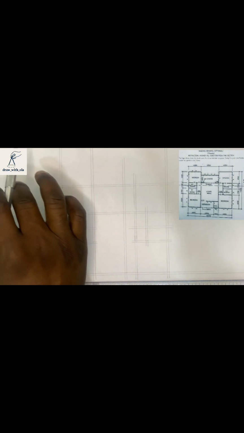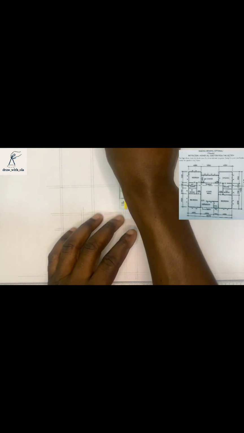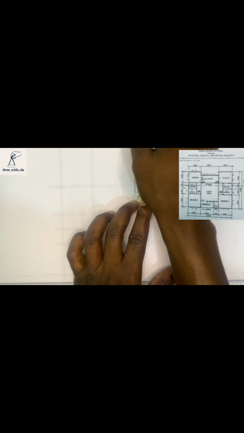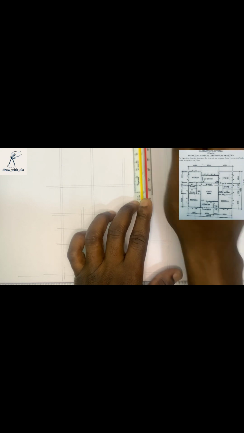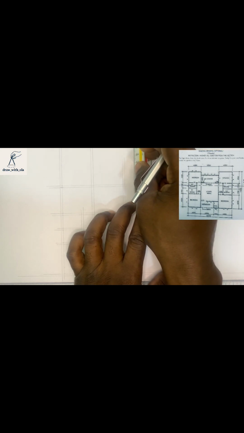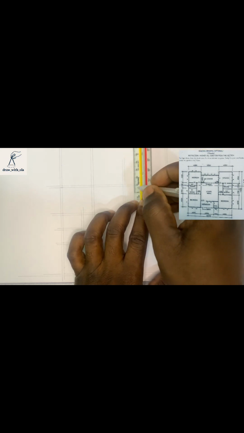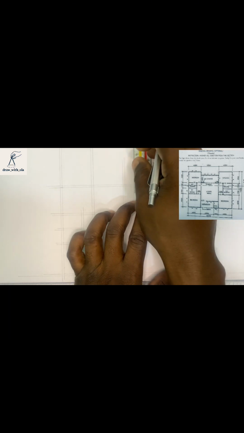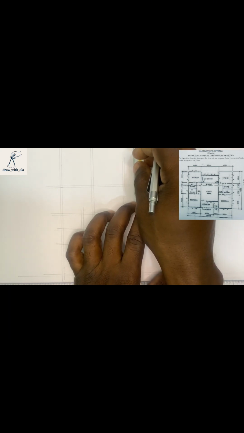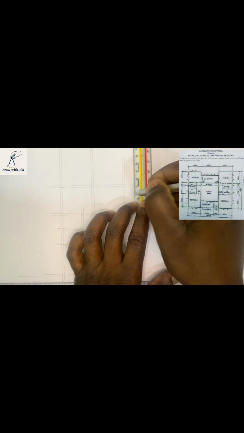All right, so next we take away 900 here, take away 900 from here, and add wall thickness.